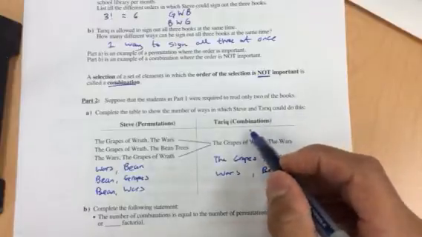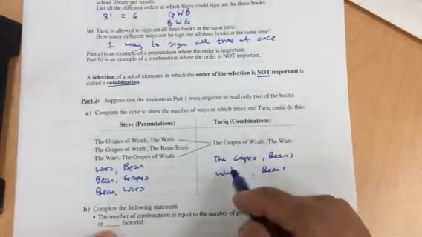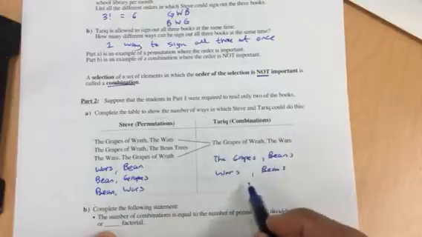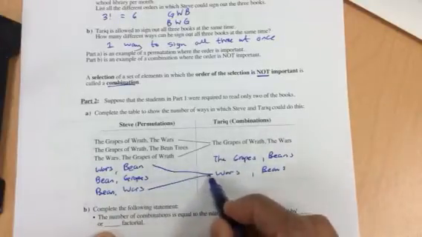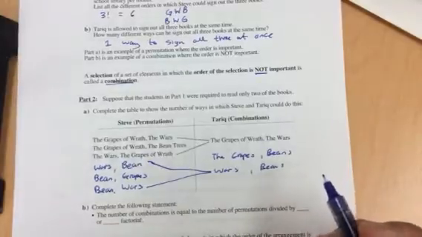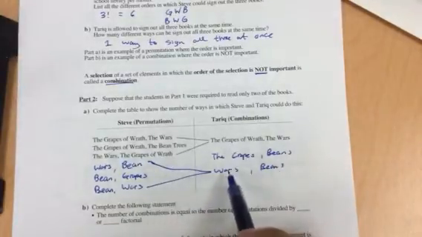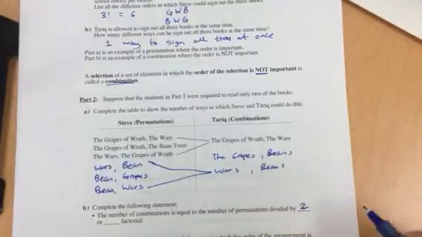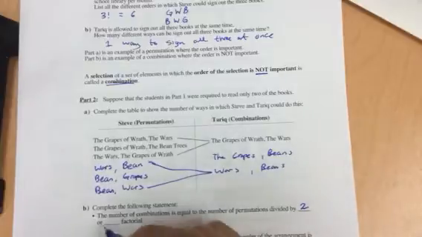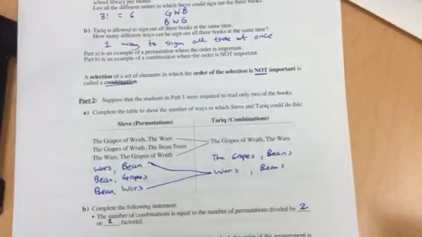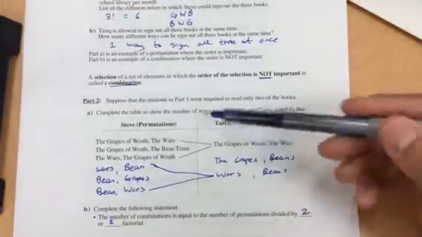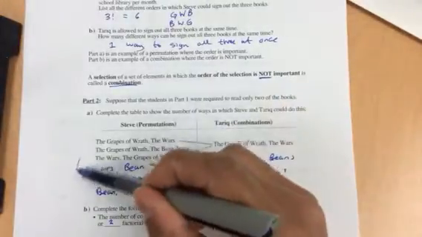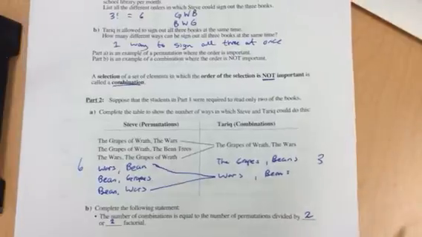But with Tariq's combinations, there's only 3 ways, and if you notice, the combinations are going to be similar to the permutations that Steve has. So if we look at how many options Tariq has, he has 3, whereas Steve has 6. So the number of combinations is going to be equal to the number of permutations divided by 2, or divided by 2 factorial. And it's pretty obvious here that where there were 6 options, there are only 3 in this case.